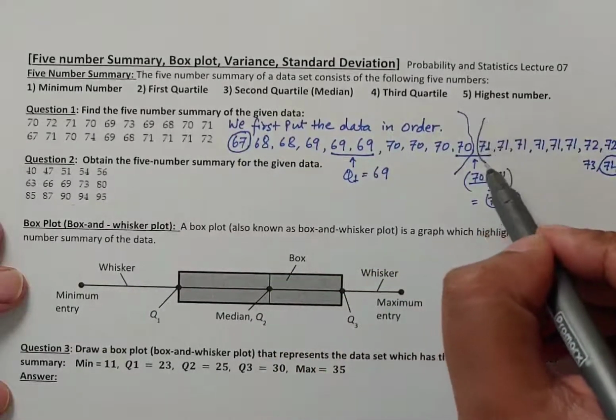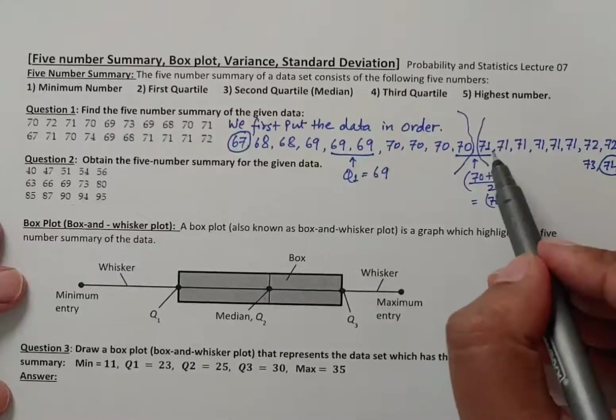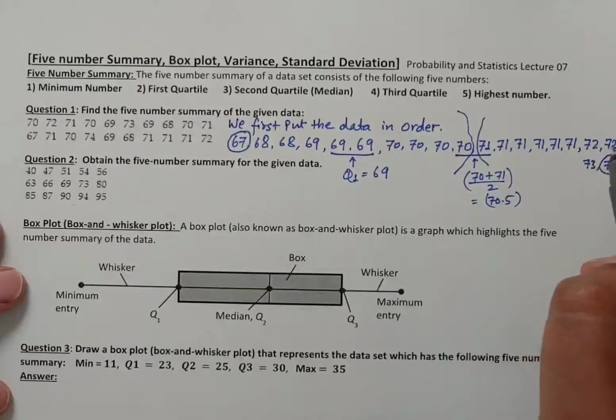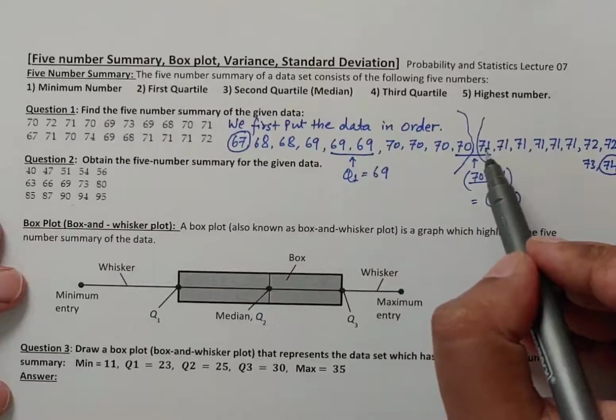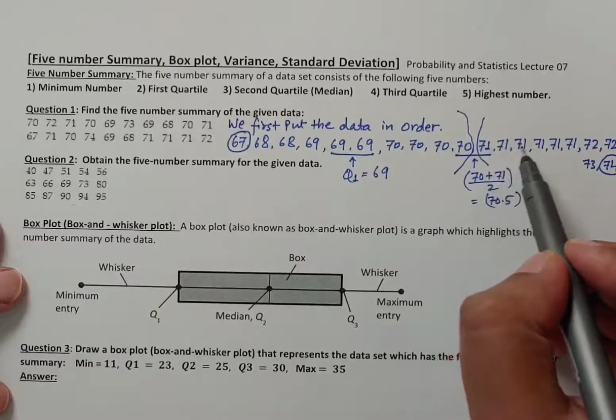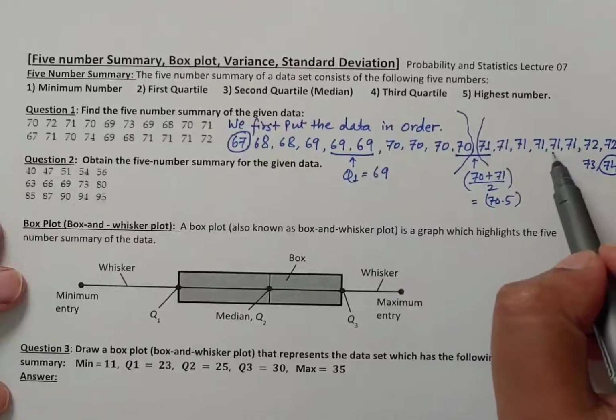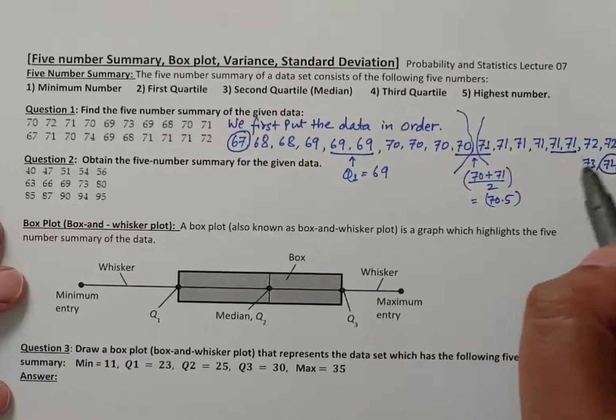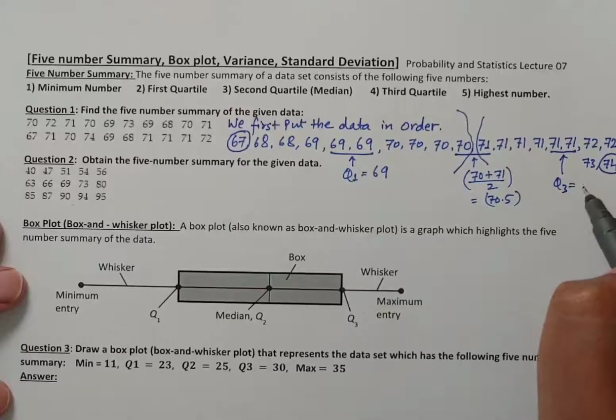And from the second half, 1, 2, 3, 4, 5, 6, 7, 8, 9, 10. So 10 plus 1, 11 divided by 2 is 5.5, right? So the 5th and 6th numbers are the two in the middle. So from there you get Q3 equals 71.